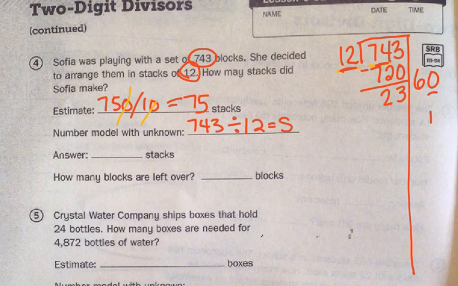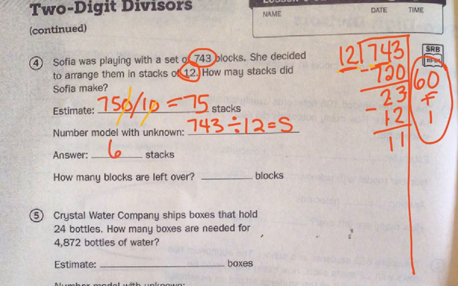Well, it can go in there one more time. 2 times would be 24, just a little bit too much. Go ahead and subtract. 3 minus 2 is 1, and 2 minus 1 is 1. So I'm going to go ahead and add up 60 plus 1 is, she can make 61 stacks. And how many will be left over? 11 blocks will be left over.